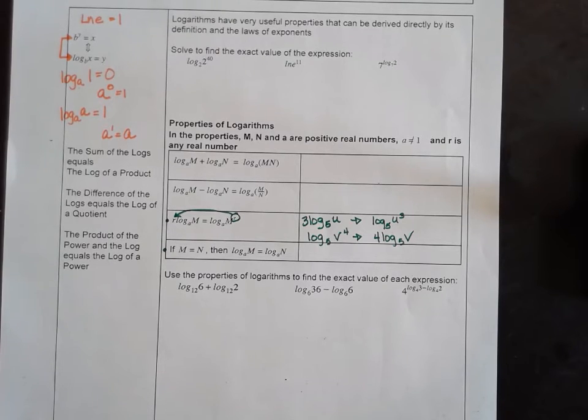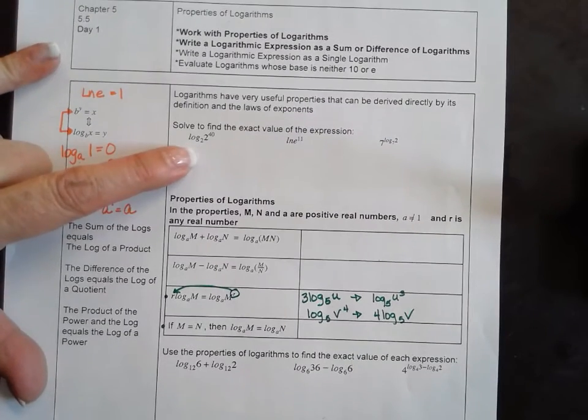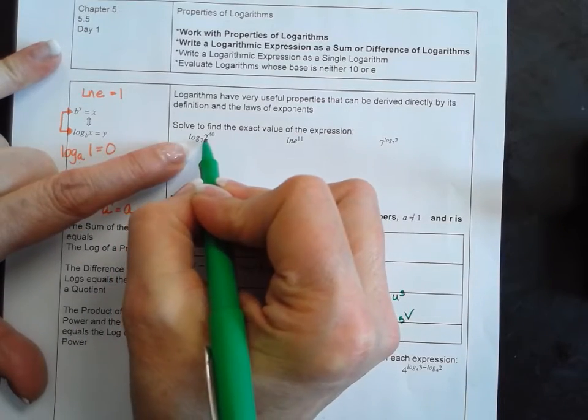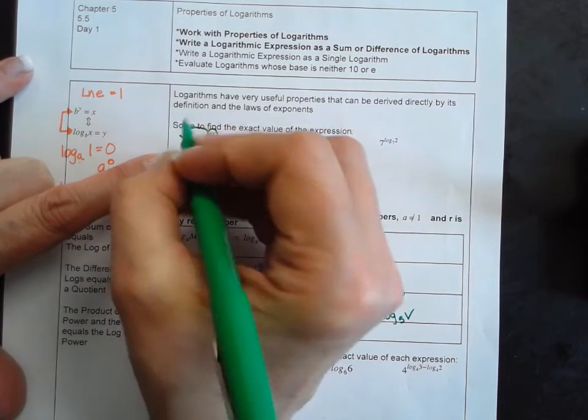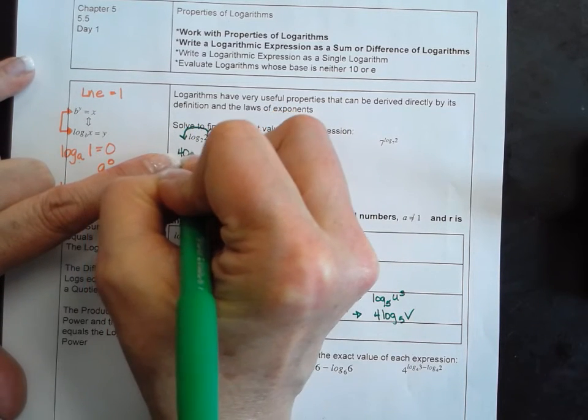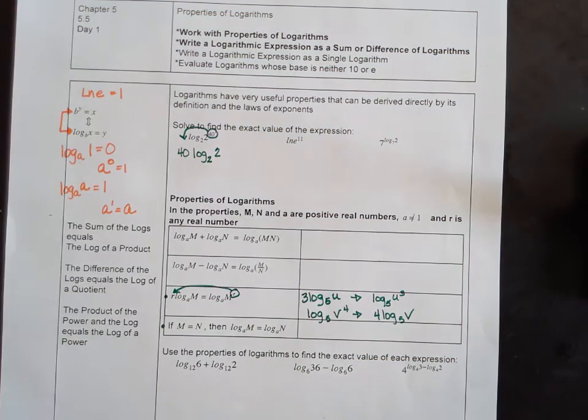Okay, then let's take a look at what we have up here. I've got log base 2 of 2, but I have this exponent up here. If I rewrite it so that I have 40 log base 2 of 2, are you with me?